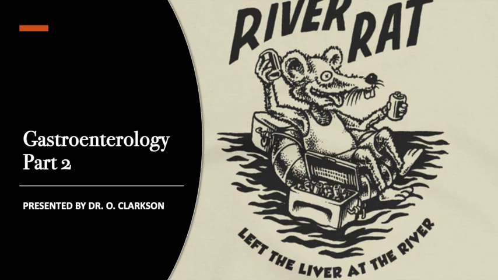What's this triad called? You've got right upper quadrant pain, you've got jaundice, you've got fever. There's a term for it. Starts with a C. Charcot's triad. So when you have jaundice, right upper quadrant pain, fever, that's Charcot's triad. So make sure you're familiar with that term, Charcot's triad.